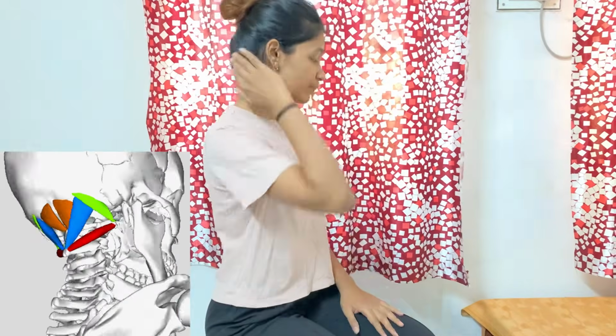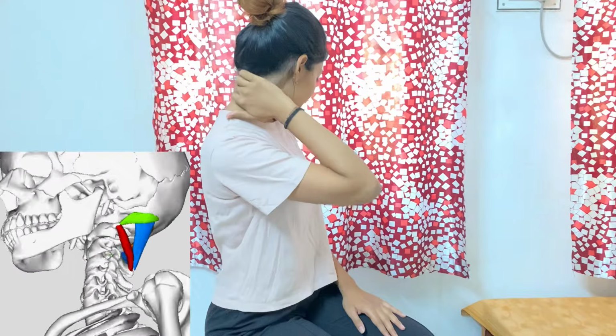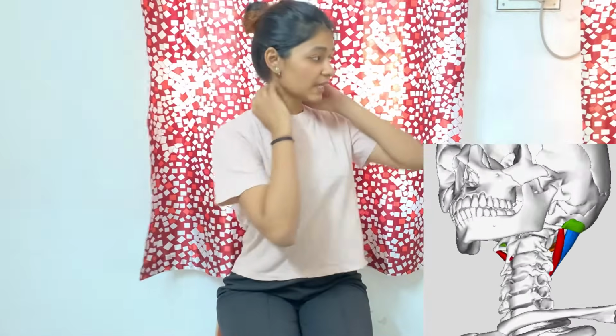The last muscle group is the suboccipital muscles. As the name says, they lie just below the occiput. Just below the occiput, in this area, the suboccipital muscles lie. These muscles are rectus capitis posterior major and minor, and obliquus capitis superior and inferior. When all these muscles act together, they produce extension of the cervical spine, and they especially become tight in those who have forward head posture. So you can see forward head posture can lead to tightness of so many neck muscles.